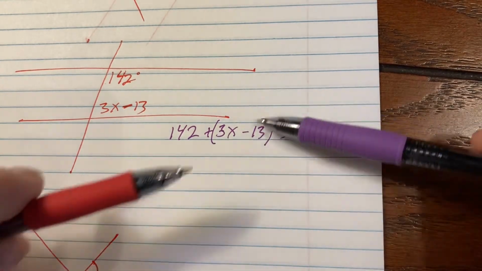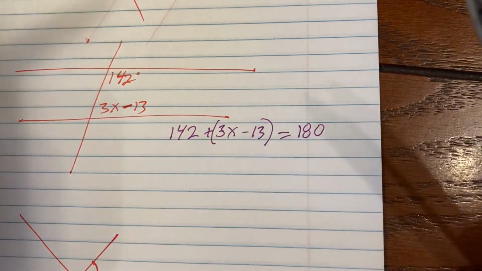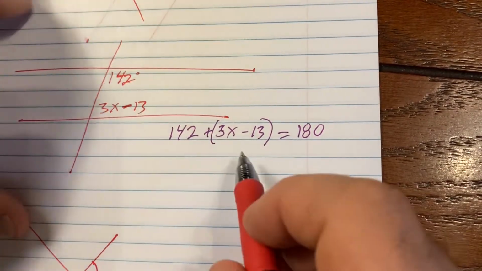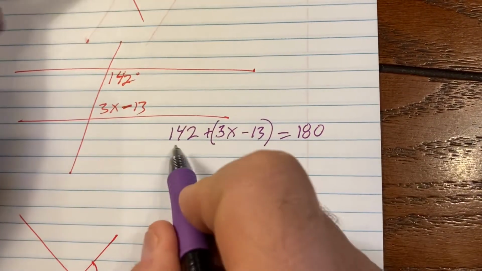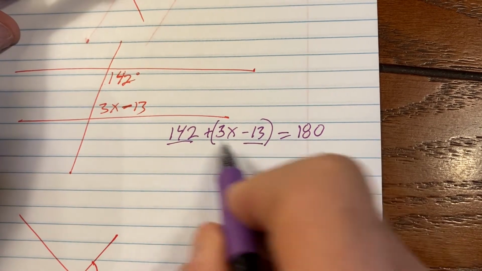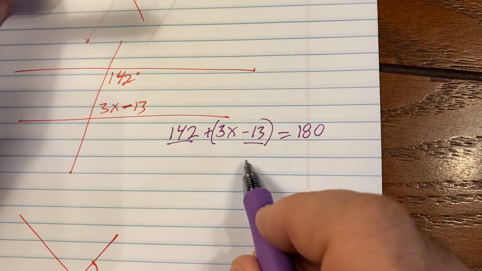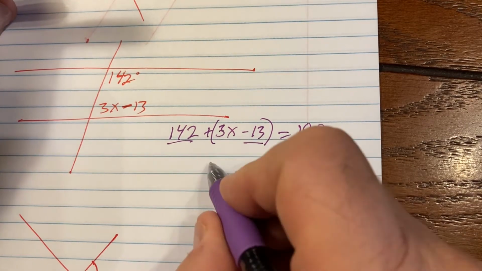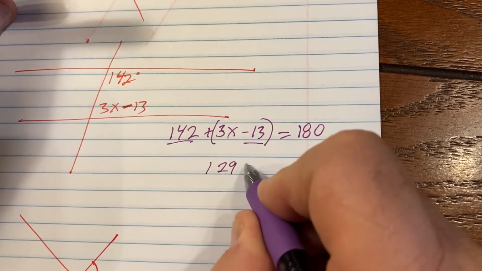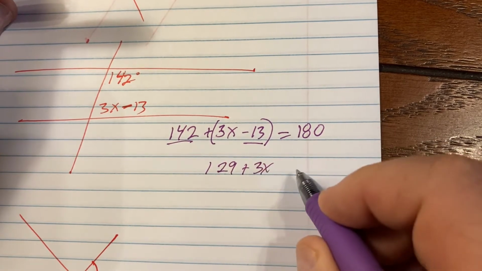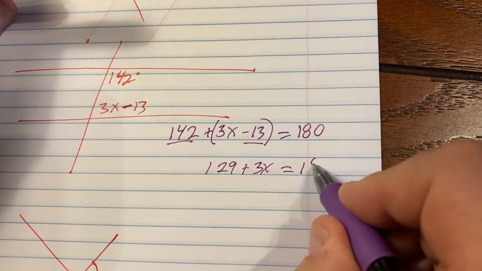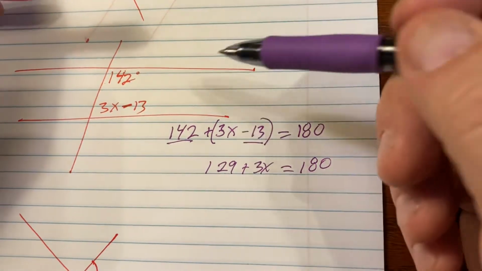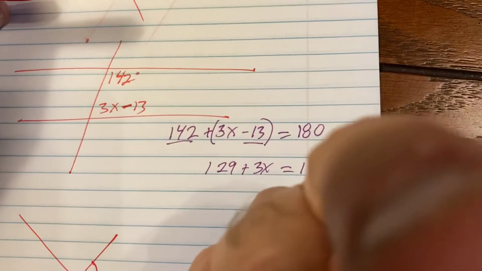So we just have to find a value of x that makes this a true statement. The hard part is setting it up. The rest of this is algebra. Okay. Combine like terms. These and these are like terms. That's 129 plus 3x equals 180. And then, my calculator is this phone.